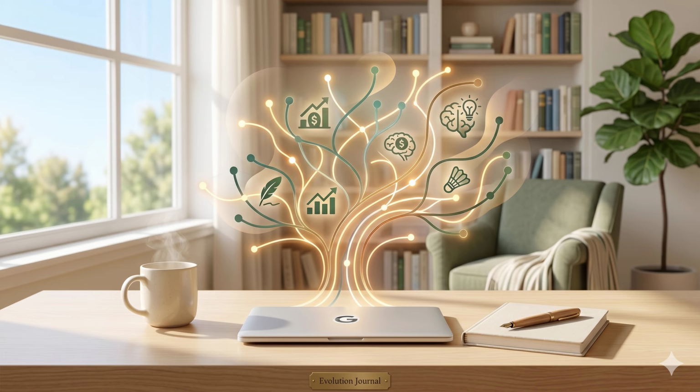4 bytes. It sounds so small. It does. But it isn't just 32 random coin flips. It's this incredibly rigid, brilliant architecture designed to represent both massive numbers and microscopic fractions simultaneously. It really is a marvel of engineering. The architecture is broken into 3 distinct segments. Okay, break them down for me.